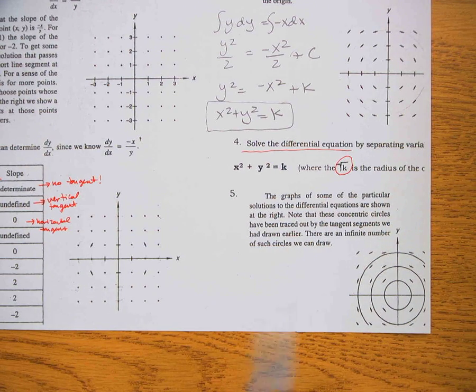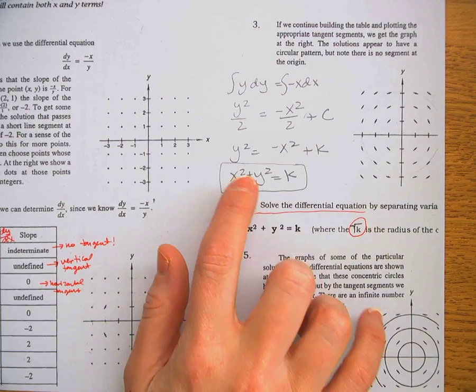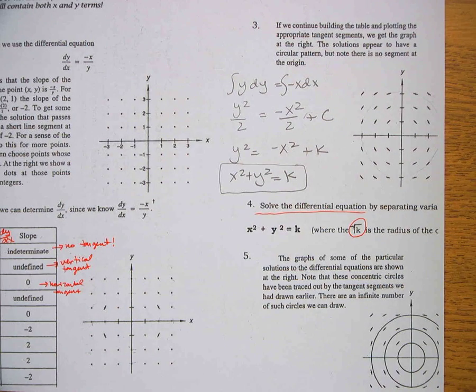So that is a little bit on slope fields and how they are tied in with differential equations. And in our last video, we're going to actually solve an AP test free response question.